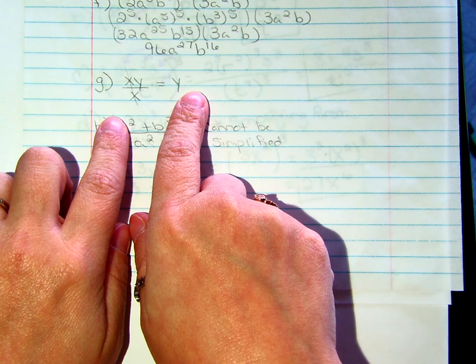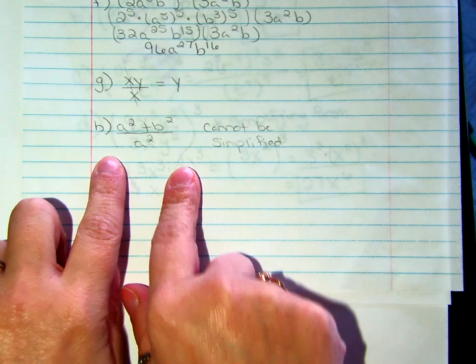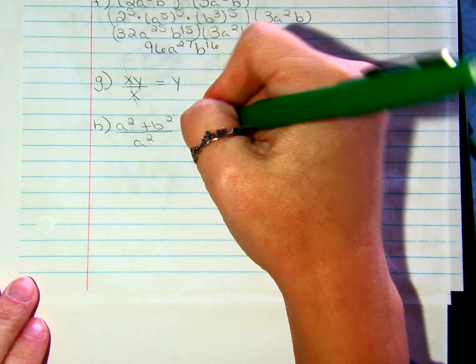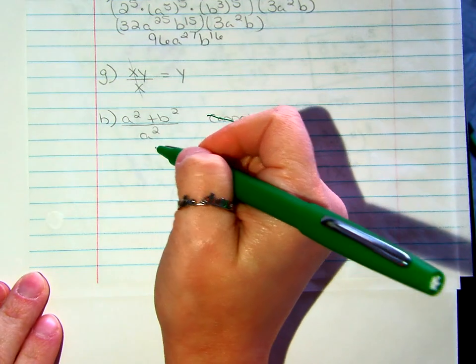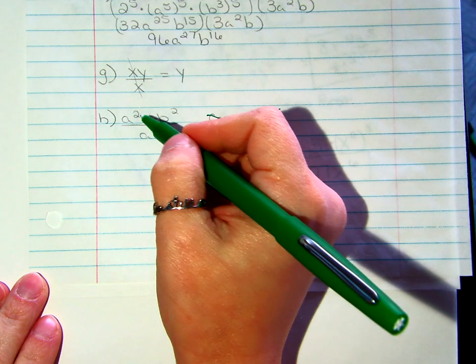This one, I don't know why I put that it cannot be simplified. Theoretically, it can be simplified a little bit, but not in the way that you think. So I'm going to write next to it. A lot of times, what people will do with this problem in particular, I see it in almost all my classes, is they say, okay, we have a squared plus b squared over a squared.